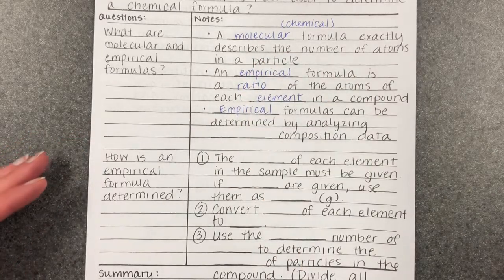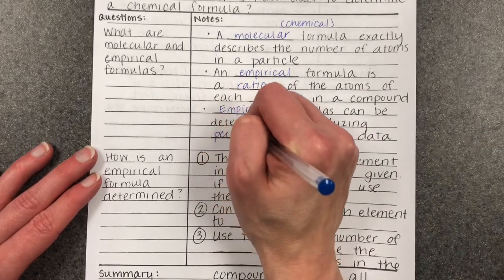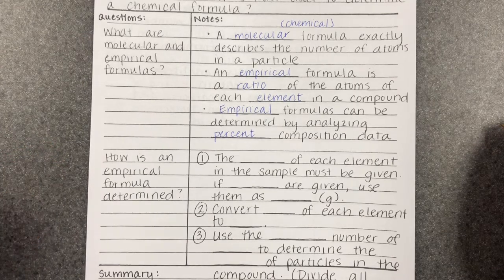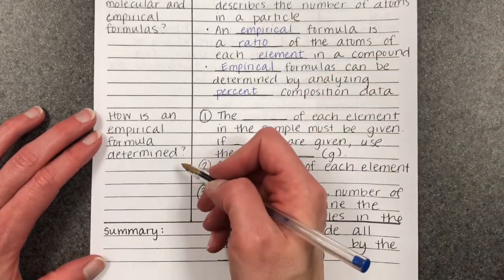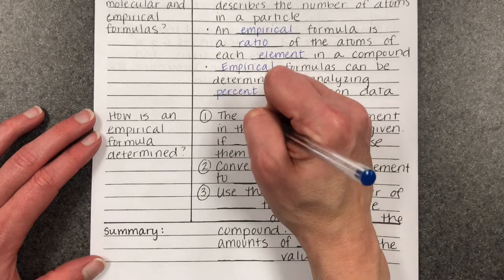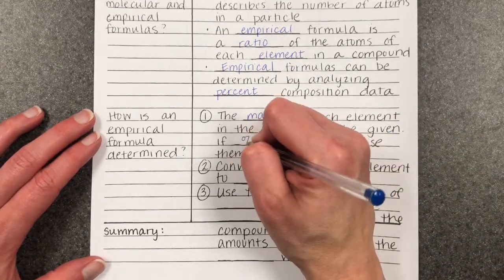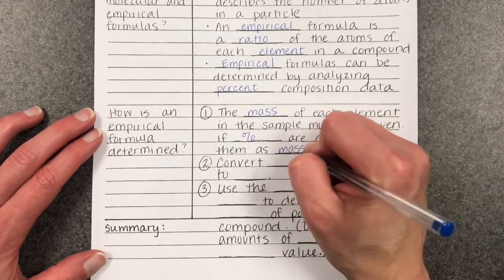So empirical formulas can be determined by analyzing percent composition data. Why? Well, percent composition data is based on masses of elements that are present in a substance. So we can use those to help us determine the empirical formula. All we really need is mass. So to determine an empirical formula, the mass of each element must be given. If percentages are given, then use them as mass. So just pretend that they're grams.